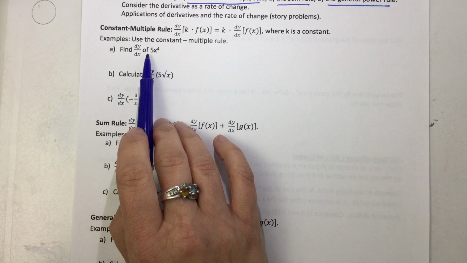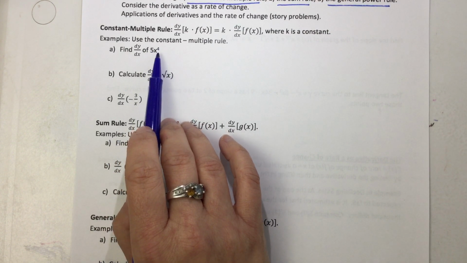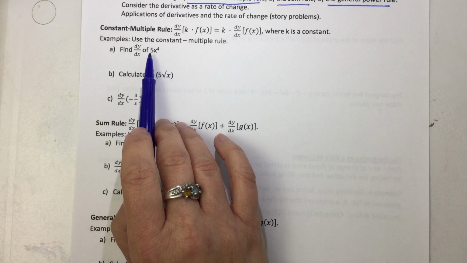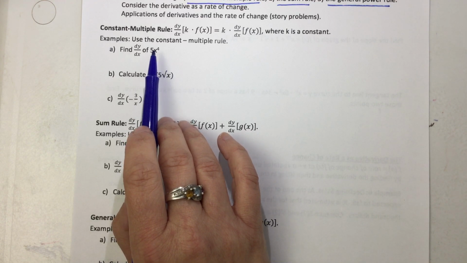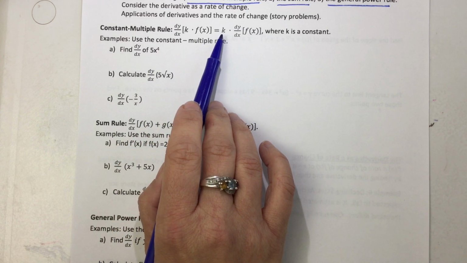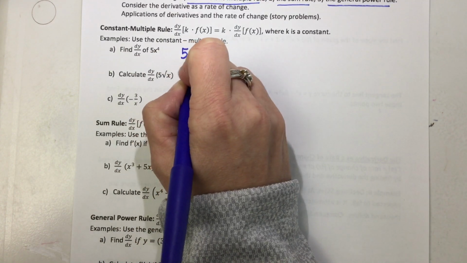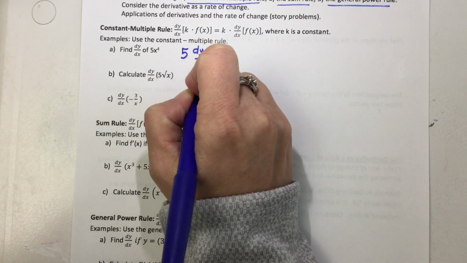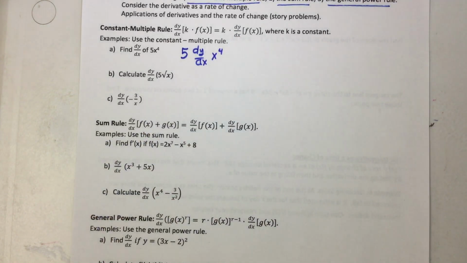So for example, if I look at example A, I have 5 times x to the power of 4. 5 is a constant. It is just a number. My function is x to the power of 4. So one rule, you are allowed to take that constant out front. So for example here, I can take 5, then I can find the derivative with respect to x of x to the power of 4. So that's what the constant rule means.